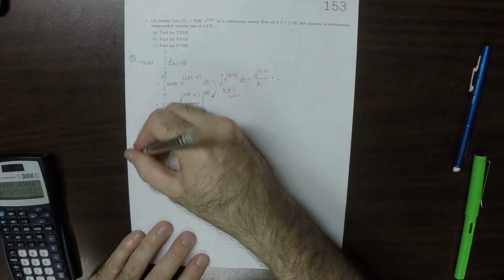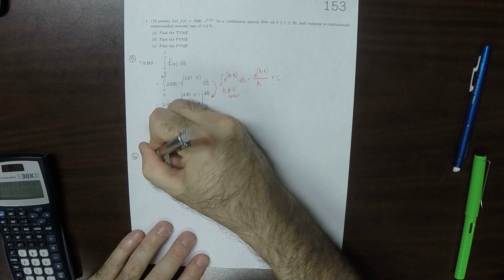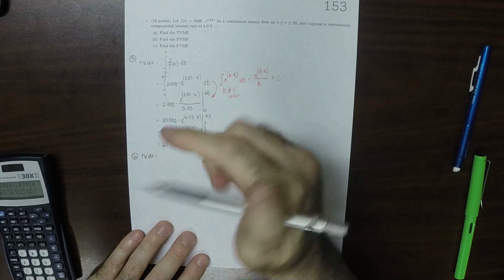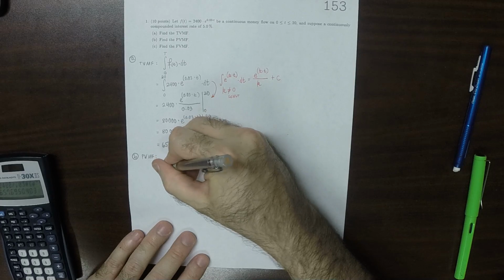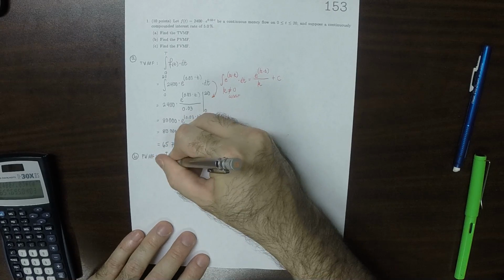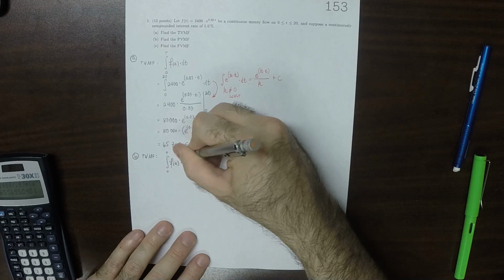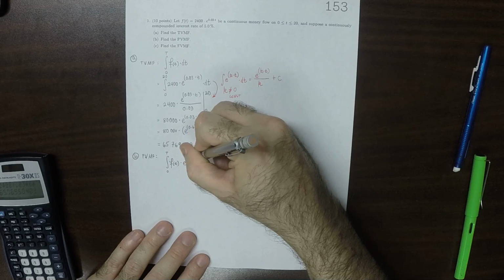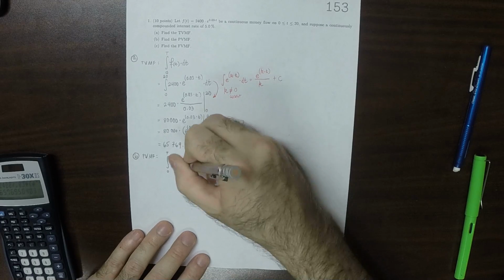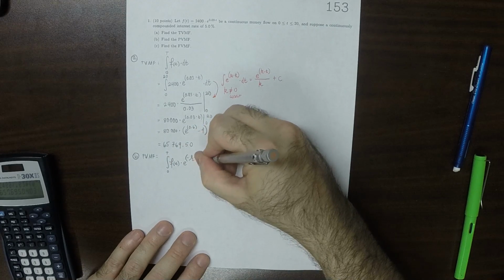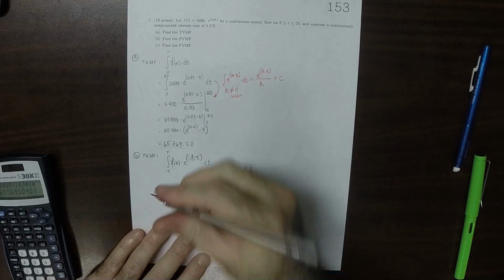Alright, so the present value of the money flow, this again is a formula that you're supposed to memorize. The formula is the integral from 0 to big T of f of little t times exponential of negative r little t, dt. That's a formula that you must memorize.